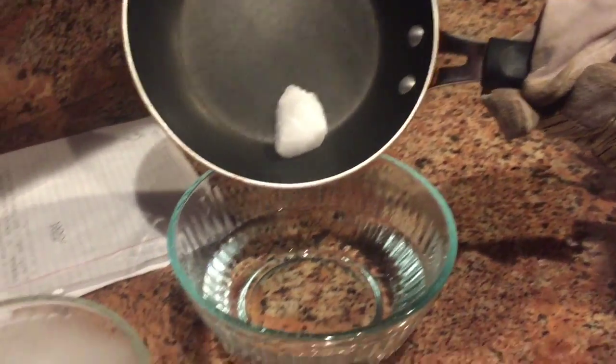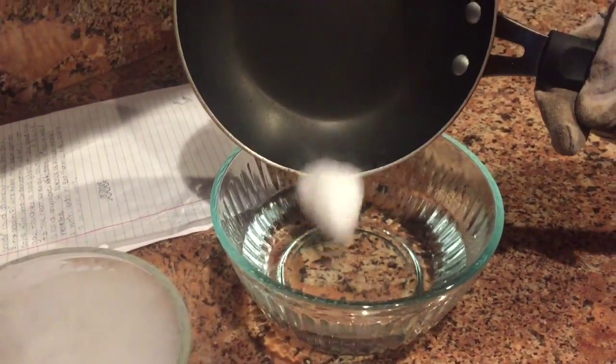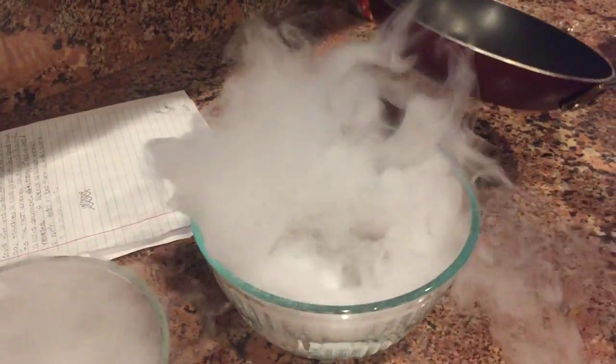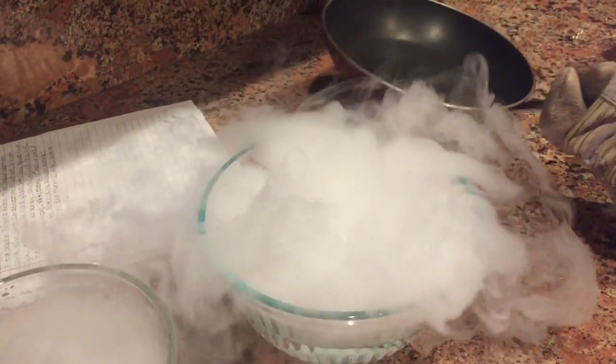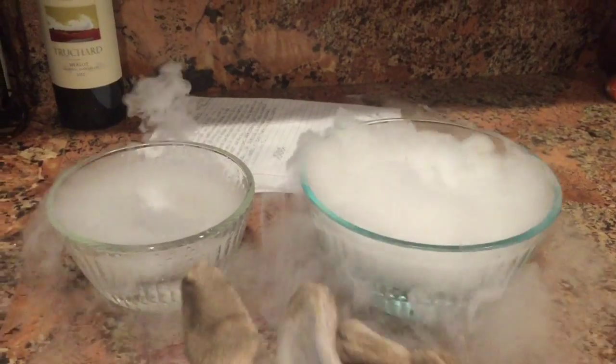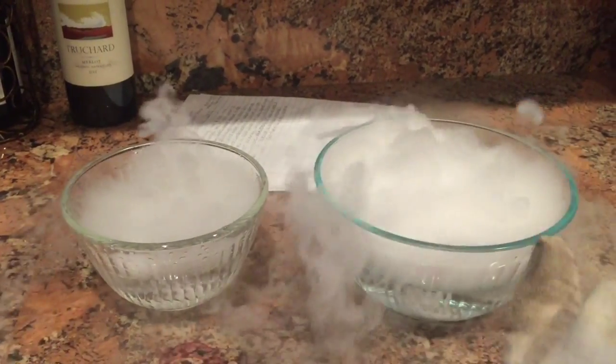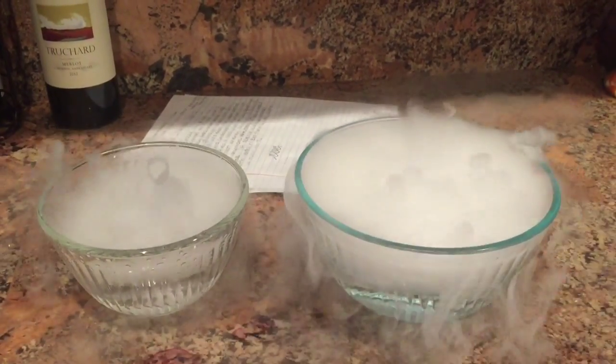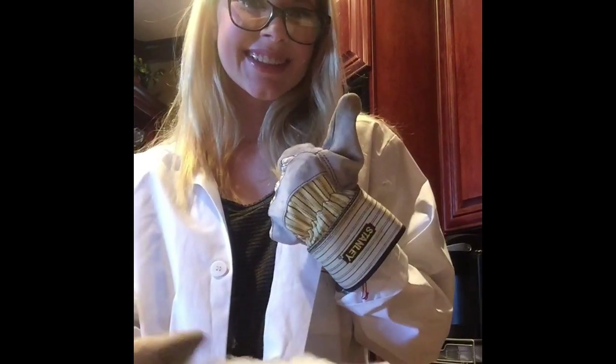Now we are going to add the ice to even warmer water. It is going to steal more heat energy, causing the ice to sublimate more rapidly. This one isn't moving as rapidly and as much as the other one because the other one has more heat energy. This is a great experiment. Now, please ask for parent permission before you do this because you could get seriously hurt. Thanks!